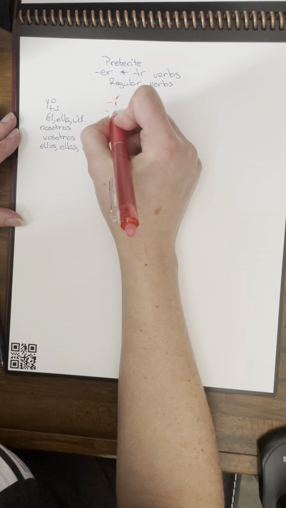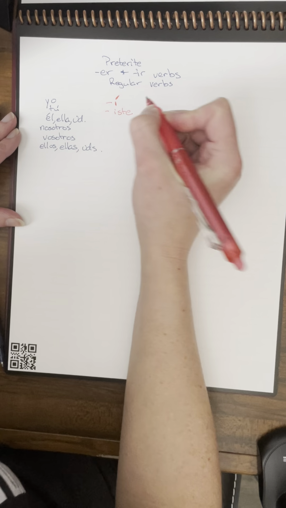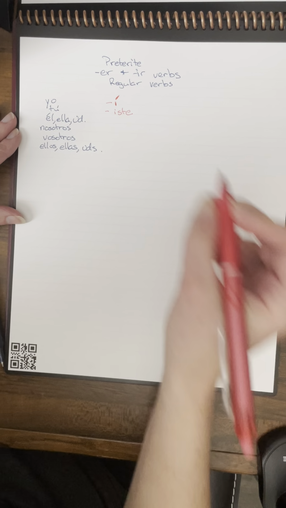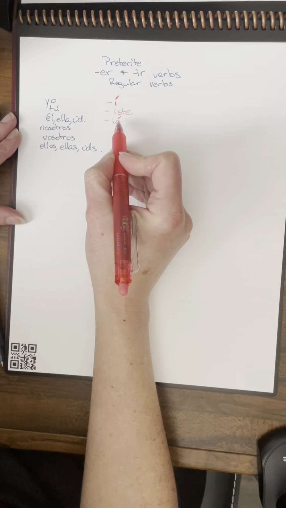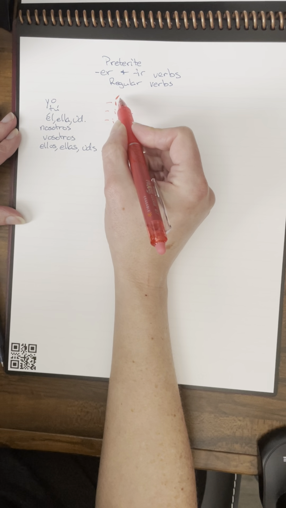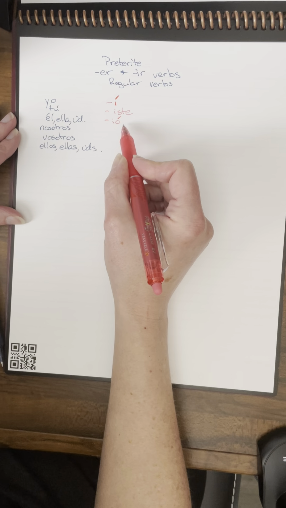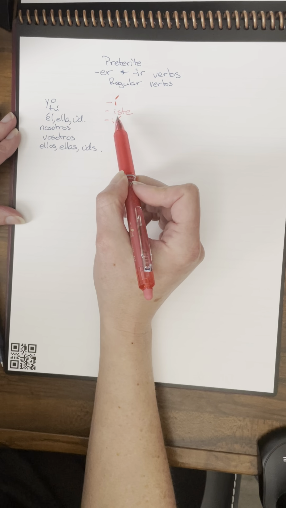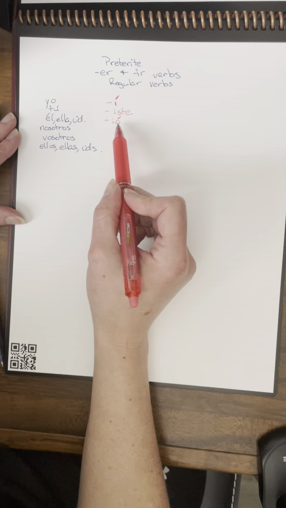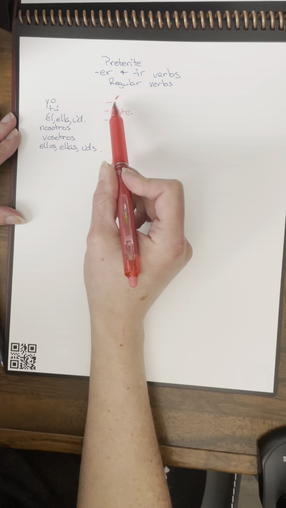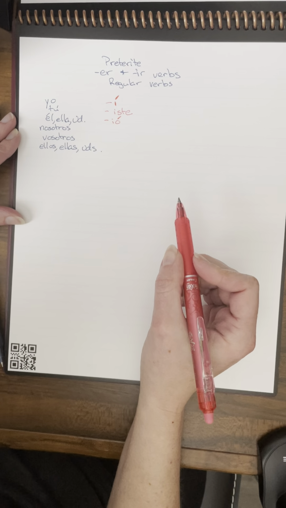Then tú is iste, so I-S-T-E. Él, ella, usted is ió. So we have an accent, just like in the AR verbs, where we have an accent on the yo form and on the él, ella, usted form. Now, for the yo form, it's easy. It's always on the last letter. So just remember, it's always on the last letter for that él, ella, usted form.